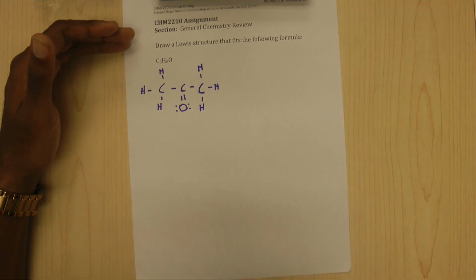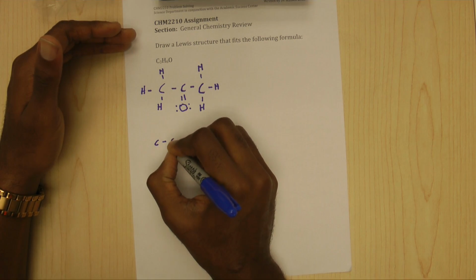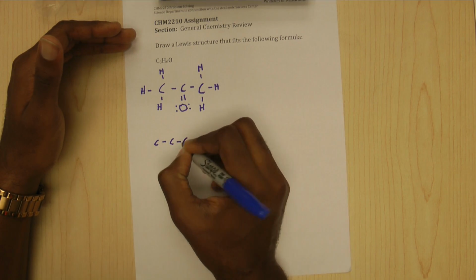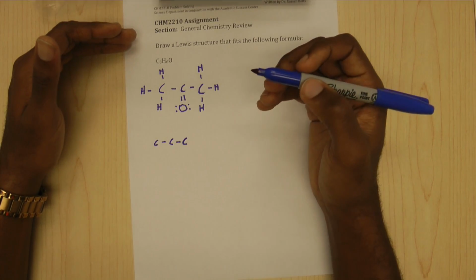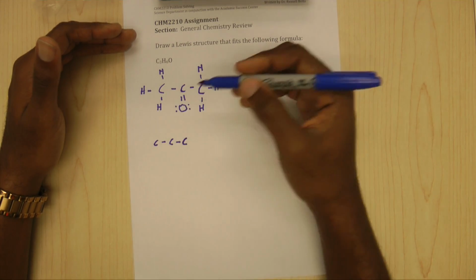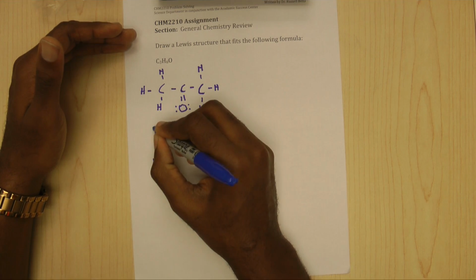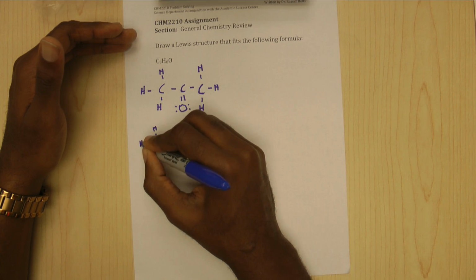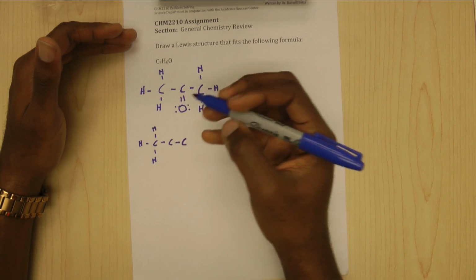Same thing. Draw my 3 carbons. Now, let's try putting the hydrogens on the carbons from left to right. Now I'll show you what I mean. Right, so now we start with the left one, we put our hydrogens. So now let's try the second one.